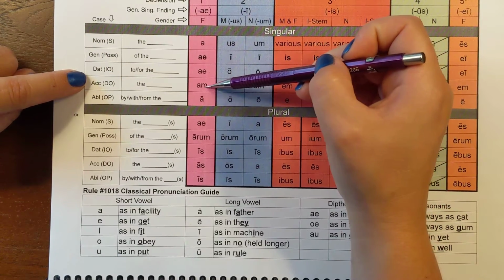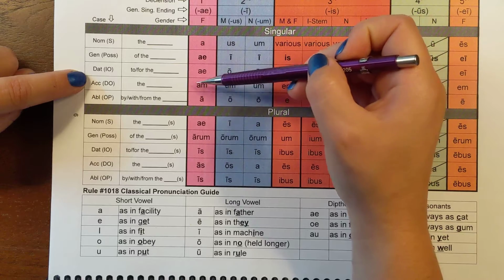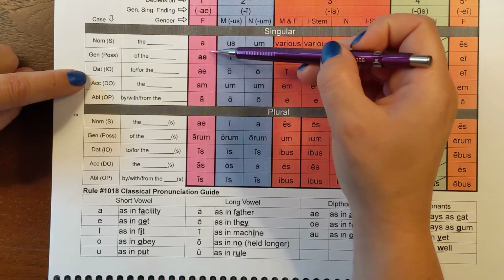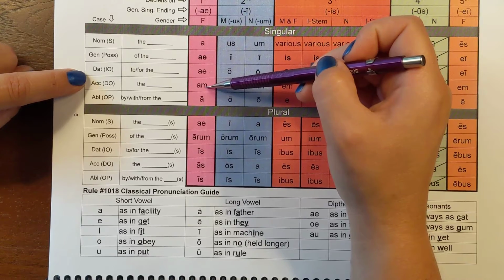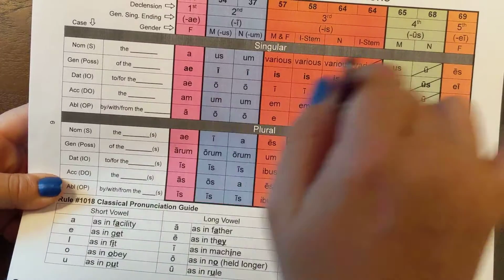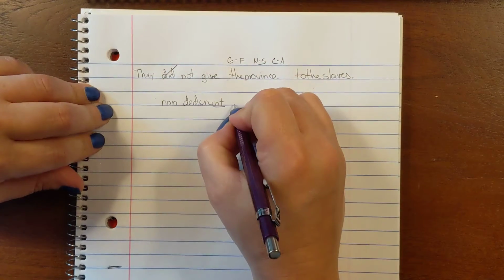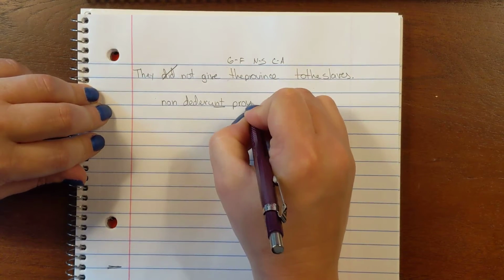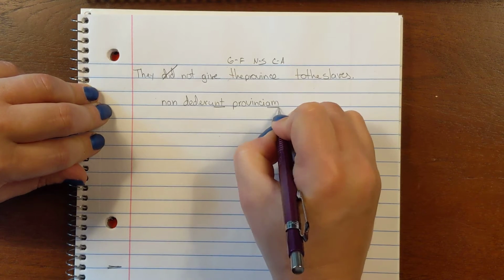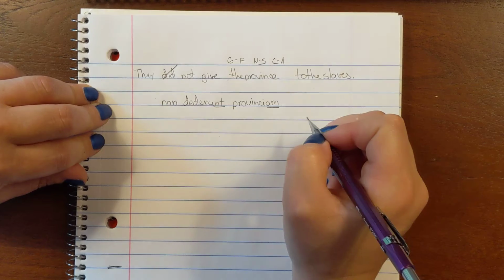Boom, there it is. So am is the ending. So we had provincia, provinciae. We'll take off the ae and swap it for an am. So we will have provinciam. Always do your homework with your chart right here. Am is our direct object ending for accusative.